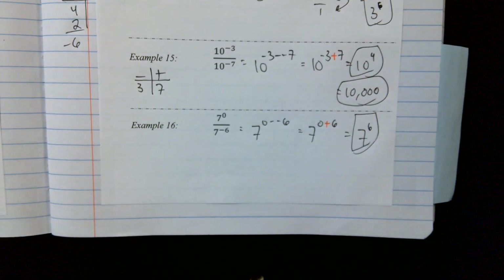That number's going to be way too big. We're not going to worry about expanding that out. We'll just leave it as 7 to the power of 6. Okay.